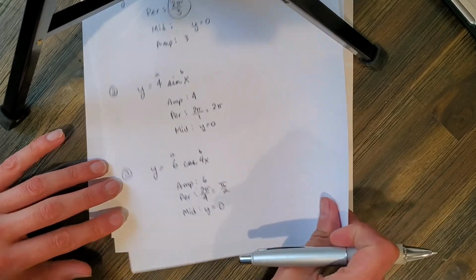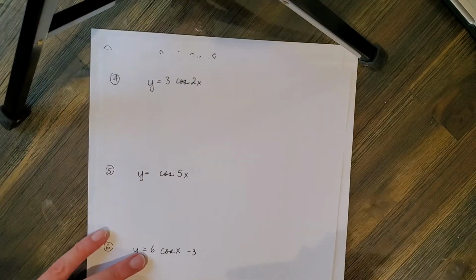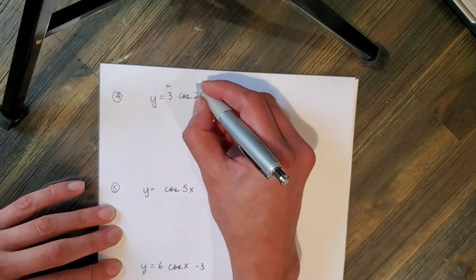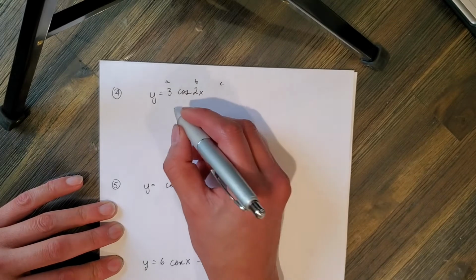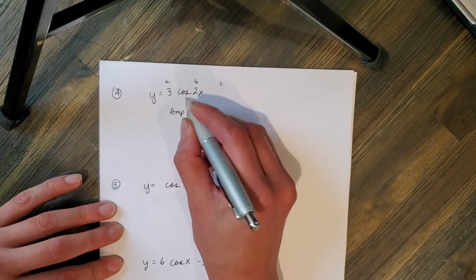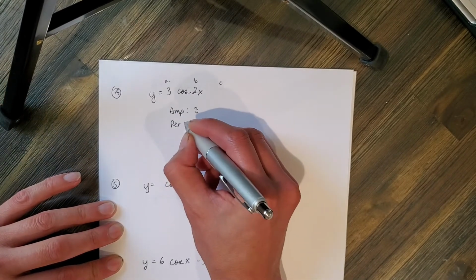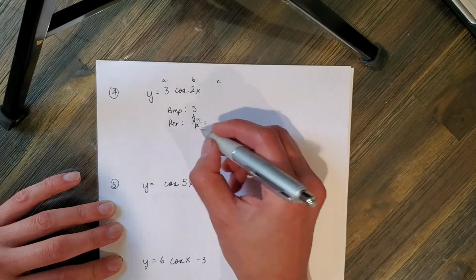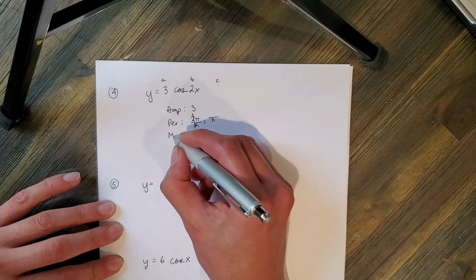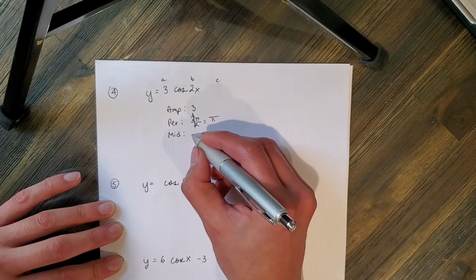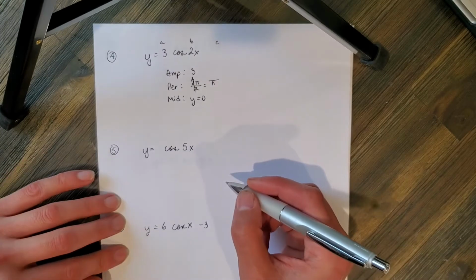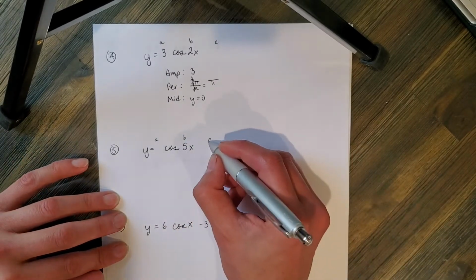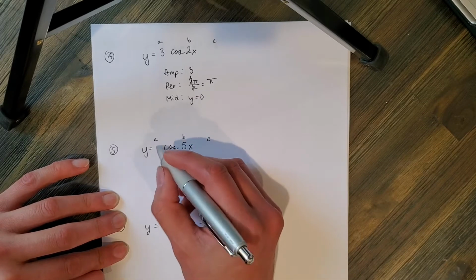Okay, we have 8 of these to complete, so let's do this quickly here. There's A, there's B, and then there's no C. Okay, so again, the amplitude is going to be 3. The period is going to be 2 pi over 2, and that's going to simplify to just pi. And then the midline is going to be y equals 0. Okay? Notice here, for A, there's nothing there other than an invisible 1. That's B. And then C is actually 0. Okay?